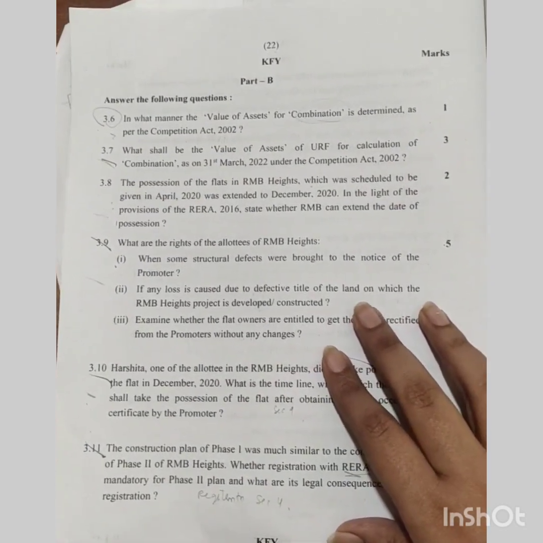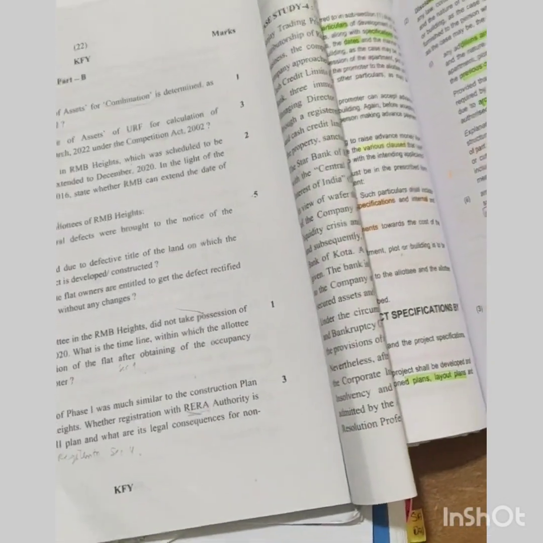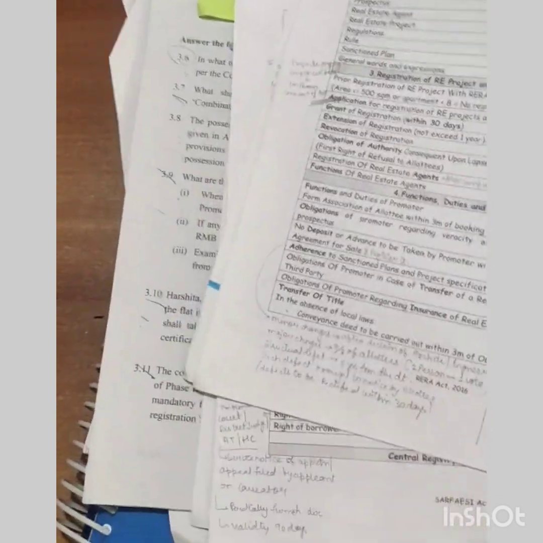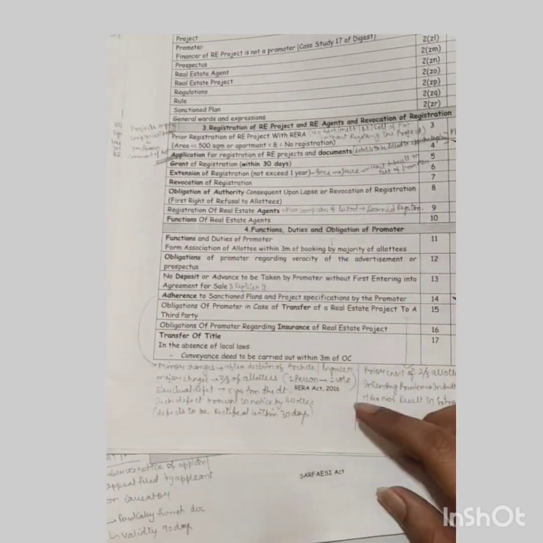So next question was defective title on the land. Defective title also I think I've written it here somewhere. Yes. So regarding the defective title, again I have written it here. So minor changes regarding what you can do, major changes regarding what you can do. So you can come here and find the appropriate answer. I mean the words, because this is just a summary.